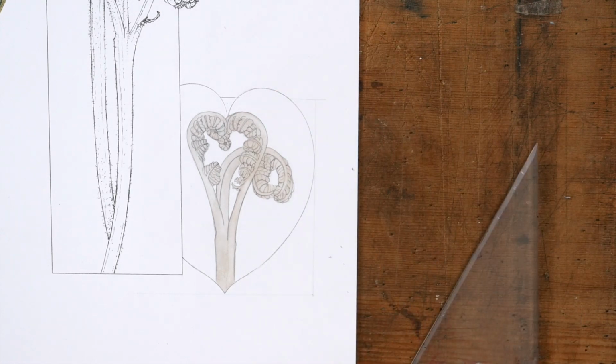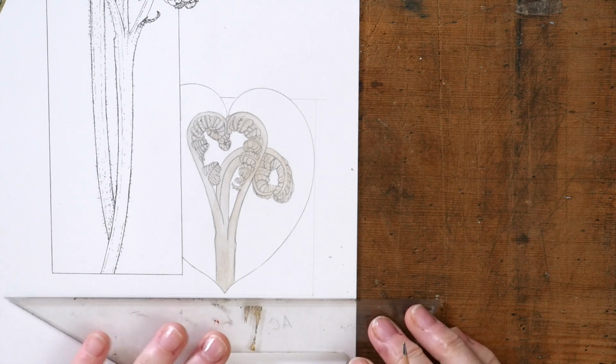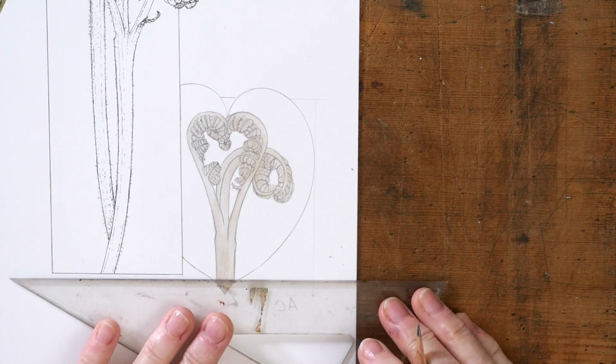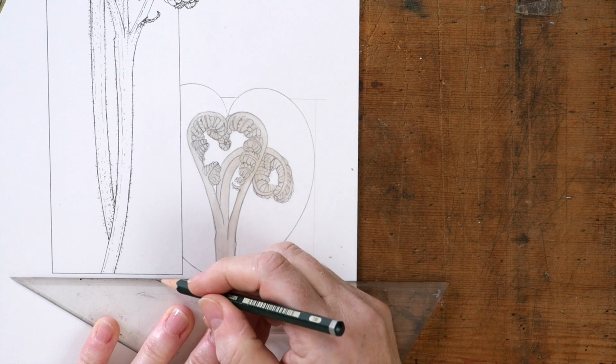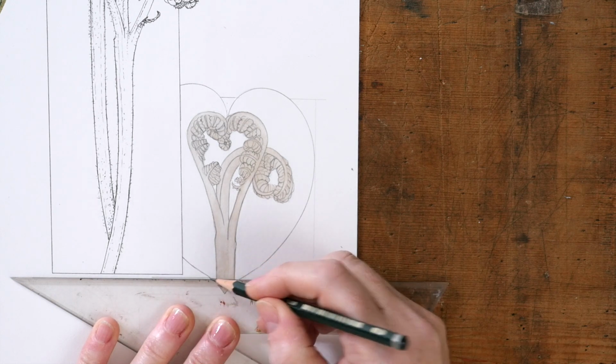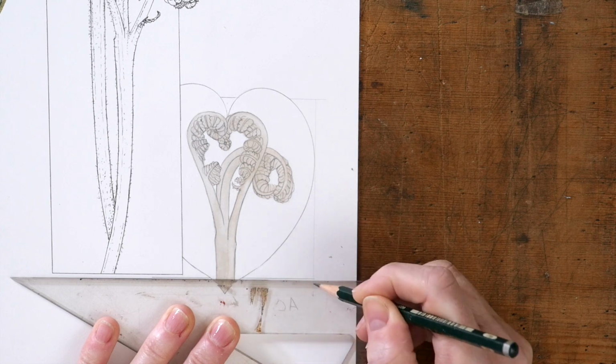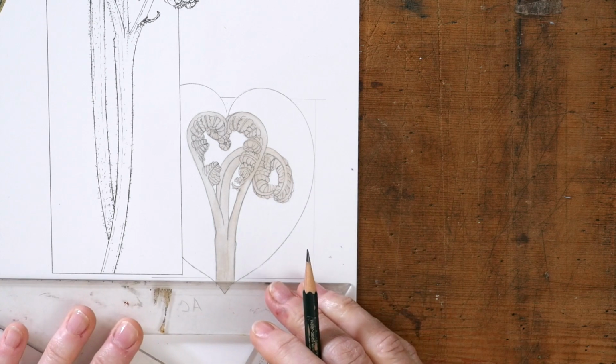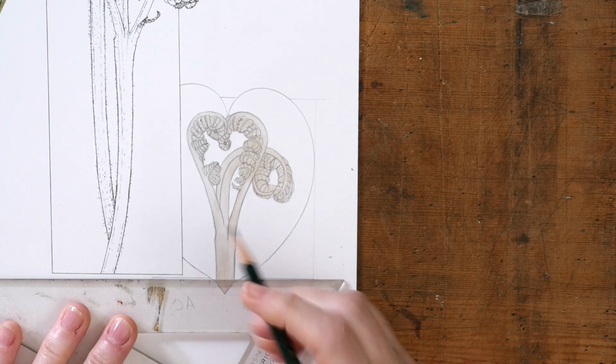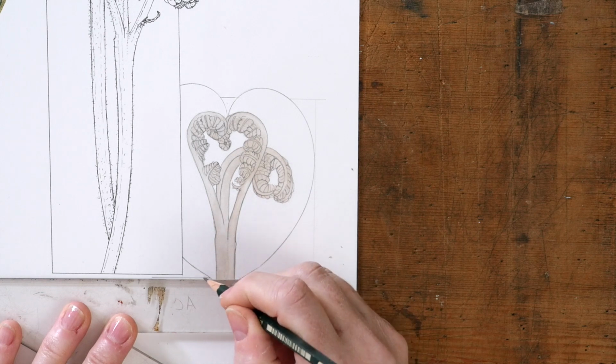Yes, I quite like that, and I'm going to just put that in a slightly stronger pencil. Do you know what? I'm going to make that shorter as well. Yeah, I'm going to come in a little bit. And if I just mark roughly the width there, then we know how far to take it out the other side.